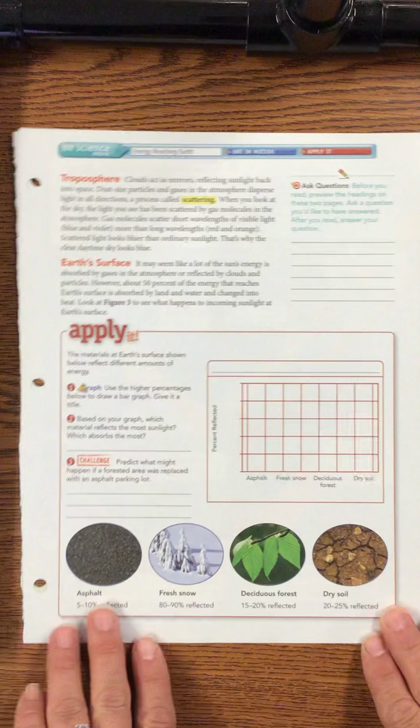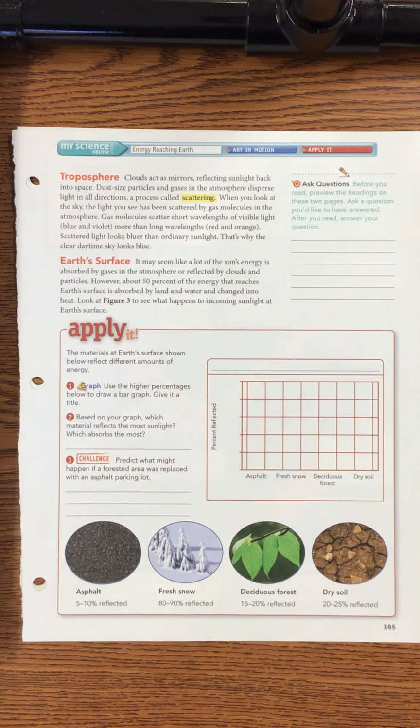395. The troposphere. Clouds act as mirrors, reflecting sunlight back to space. So that's cool. Dust-sized particles and gases in the atmosphere disperse, or spread out, light in all directions, a process called scattering. When you look at the sky, the light you see has been scattered by gas molecules in the atmosphere. Gas molecules scatter short wavelengths of visible light, blue and violet, more than the long wavelengths of red and yellow. Scattered light looks bluer than ordinary sunlight. That's why a clear daytime sky looks blue.